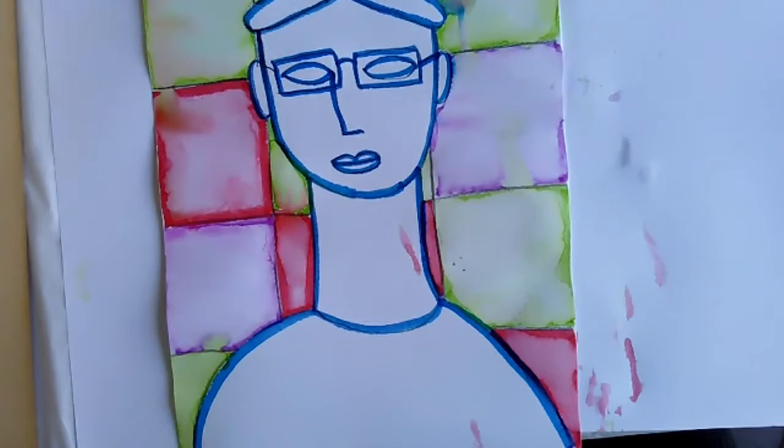I tend to change it up. I feel like I do something different every week. This week is portrait week. Last week was collage and paper arts week. The week before that was drawing from observation.